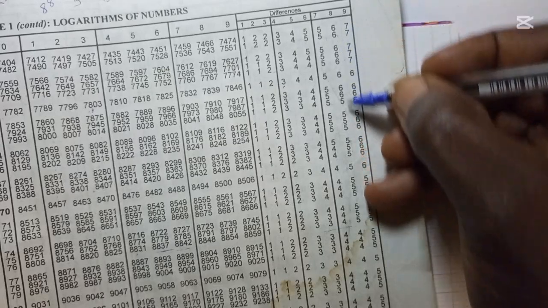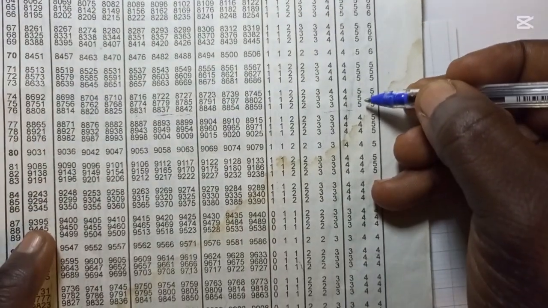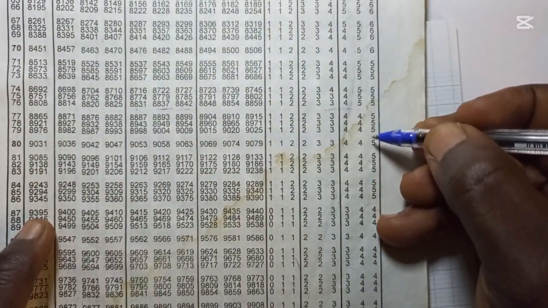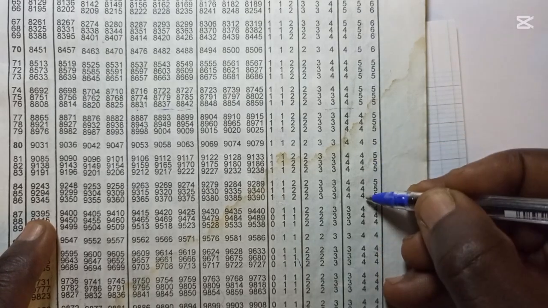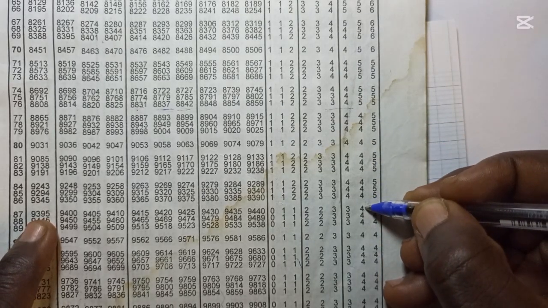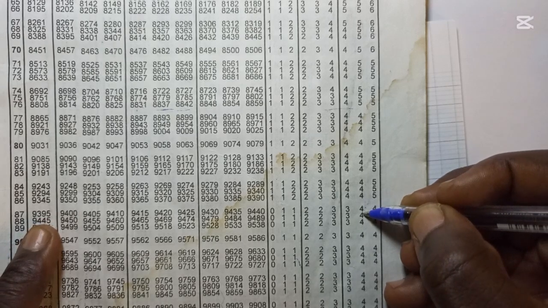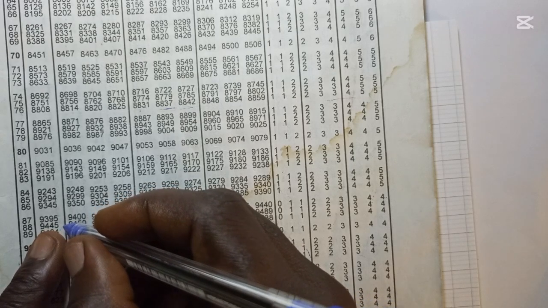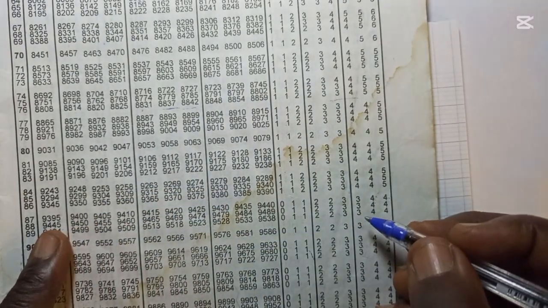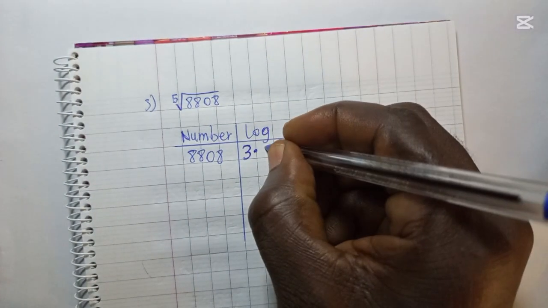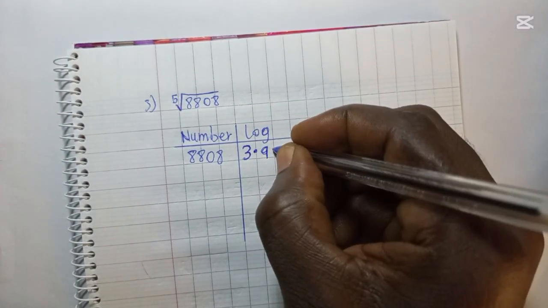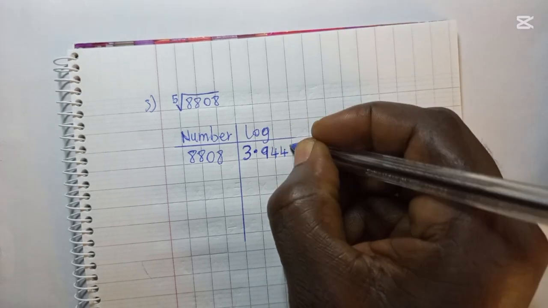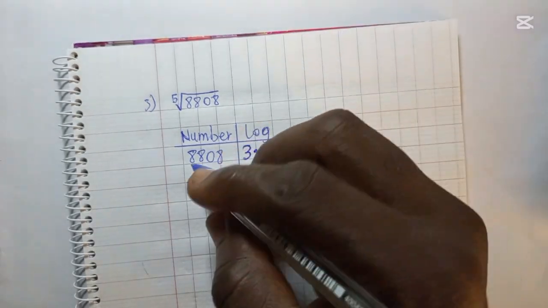Difference of 8 will give us 4 here. Then 4 plus this value, 9445 plus 4, will give us 9449. So this is the logarithm of this number.